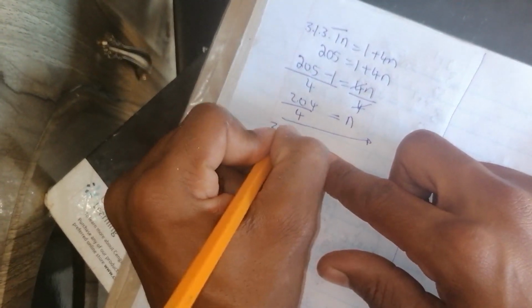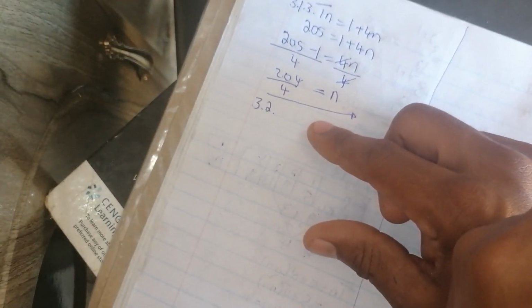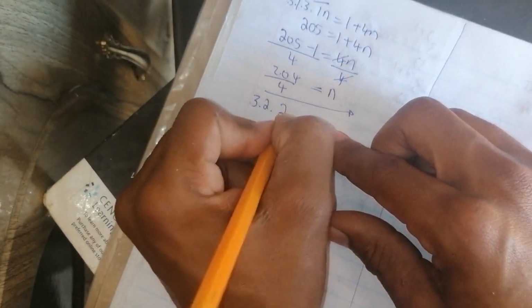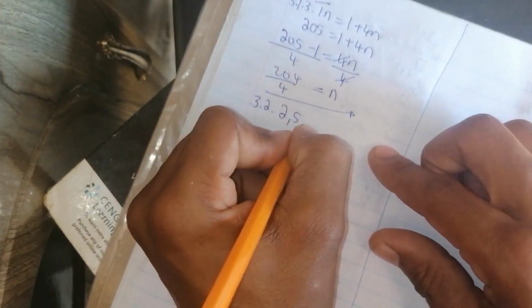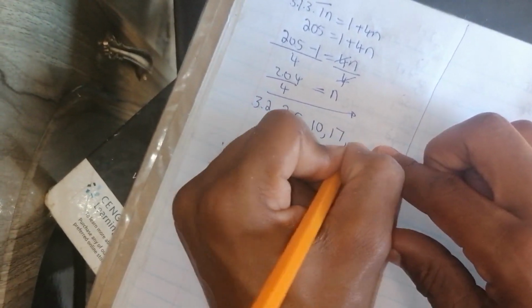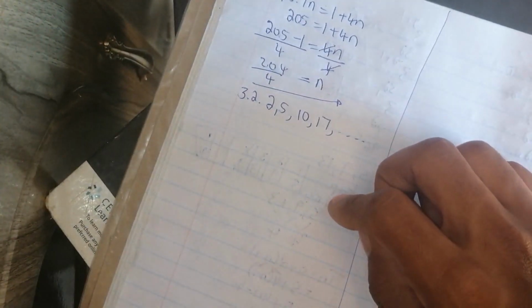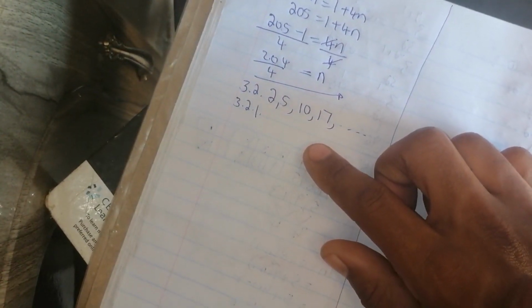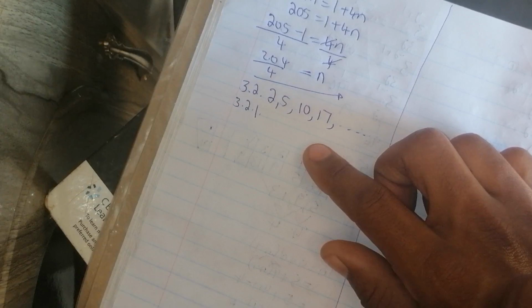We go to 3.2. Right, 3.2, given the following number pattern. So we have 2, we have 5, we have 10 and 17, and it continues in that direction. And in 3.2.1 they say provide a rule to describe the relationship between the numbers in this number pattern.